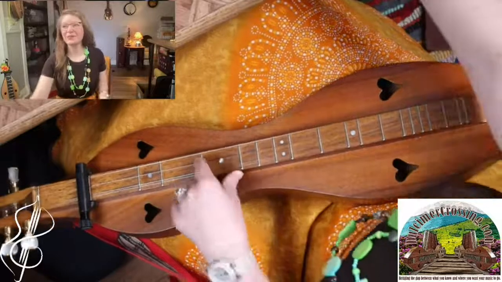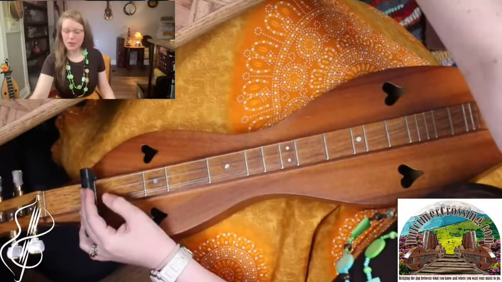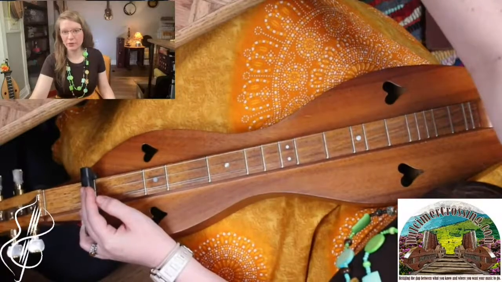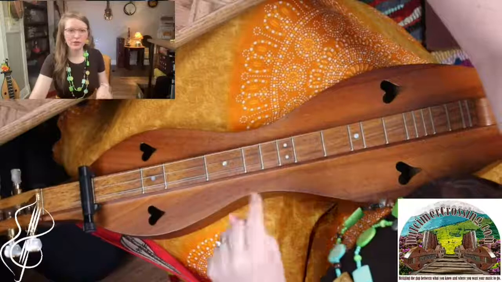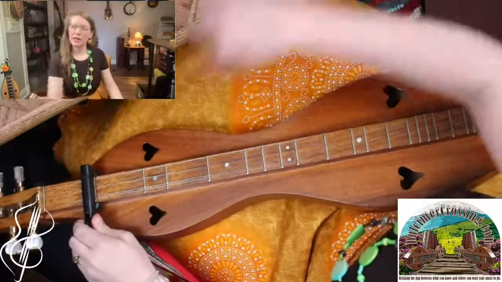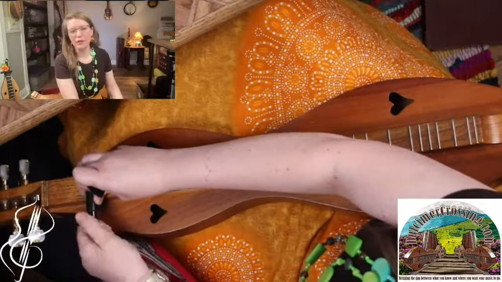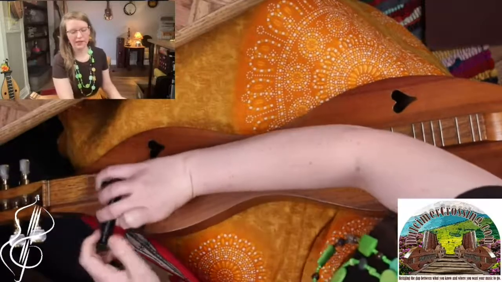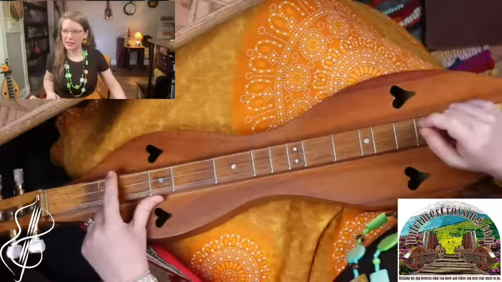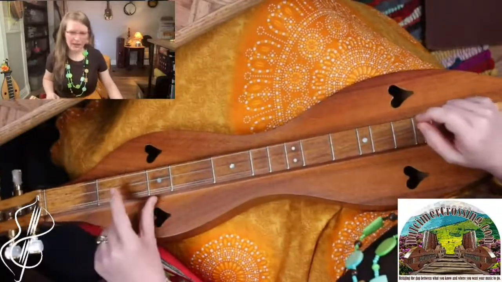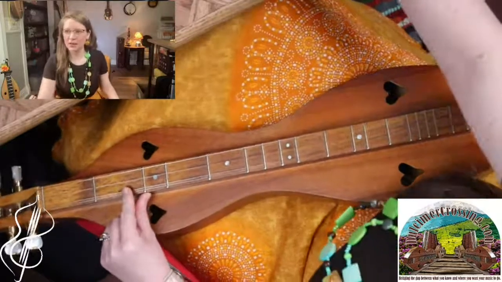Okay, so that's Cold Frosty Morning in the key of E minor using the capo. But what if I don't have a capo, or what if I don't want to use my capo? Well, there is an option to retune your dulcimer. If you want to stay in E minor, so you want to be able to play with your dulcimer club who's playing capo 1, the tuning that you would want to use is E on the bass string, B on the middle string, and D on the melody string.